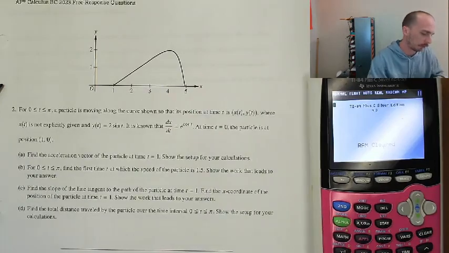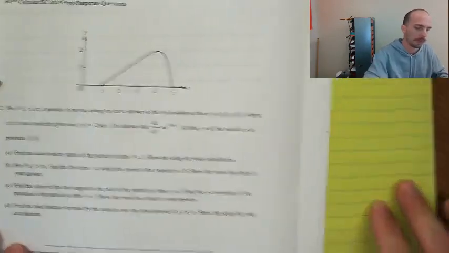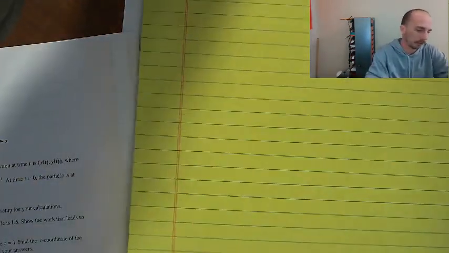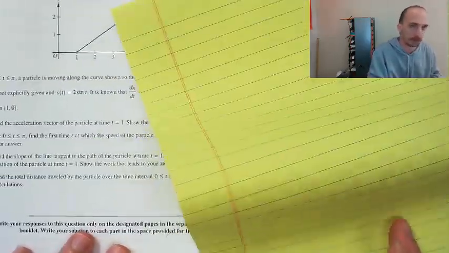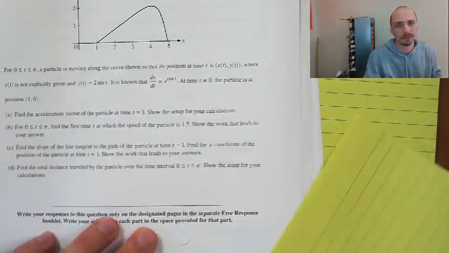All right, we're going to find the acceleration vector of the particle at time t equals 1. Show the setup for your calculations. That's a new prompt that I'm not familiar with, but hopefully you just read it like my students said. They were like, I just figured that meant show your work, which I'm sure is all it means.